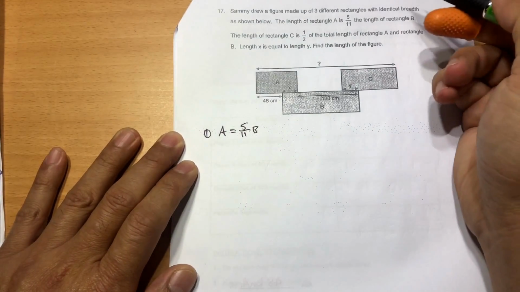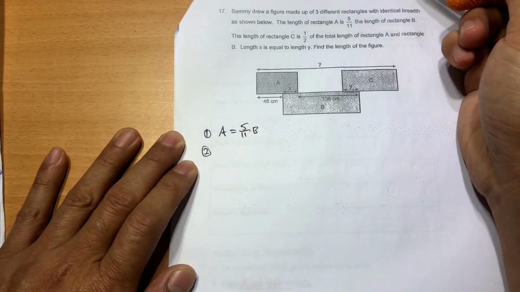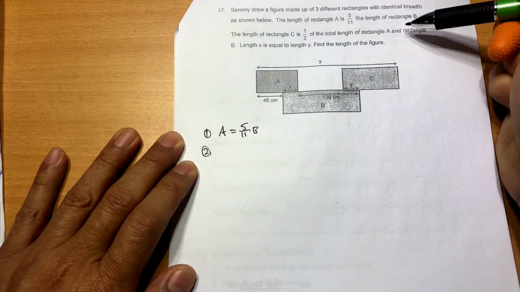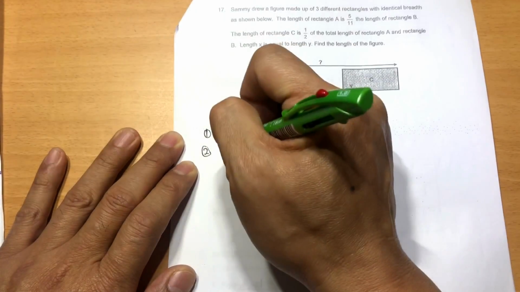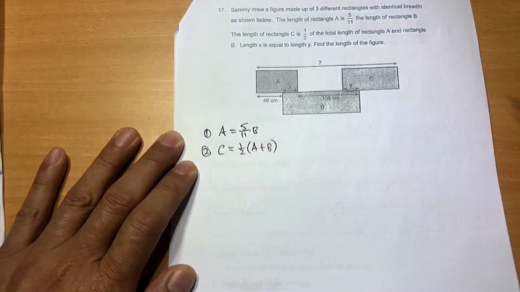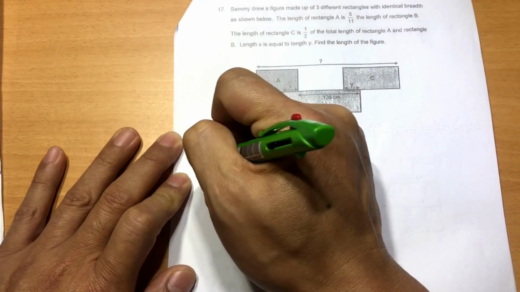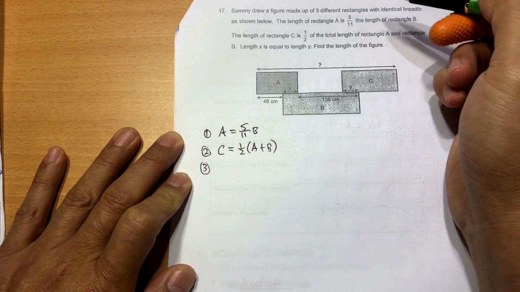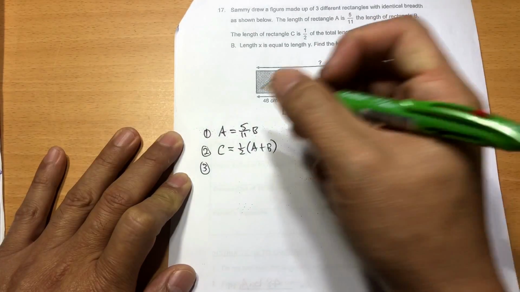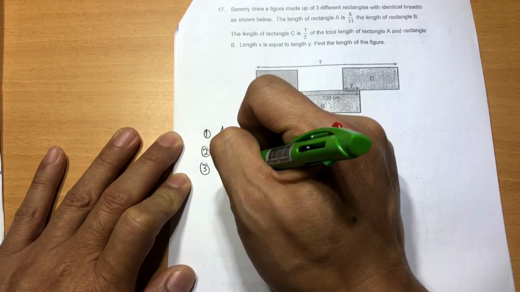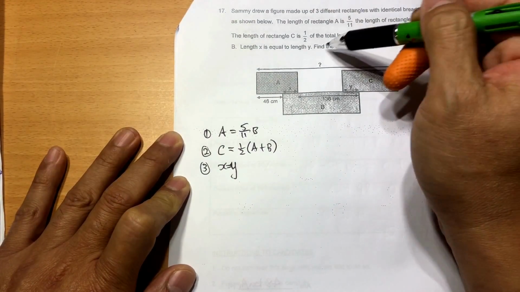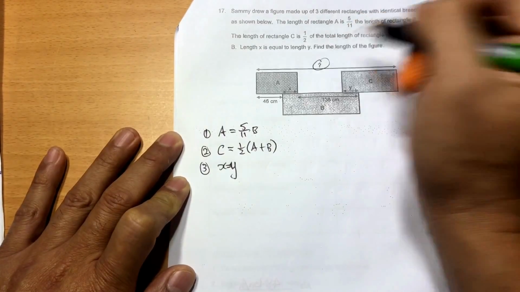Now let's look at the second statement. The length of C is half the total length of rectangle A and rectangle B together. So C is equal to half of A plus B. Let's have a look at the third statement. The length of X is equal to the length of Y. So X and Y are the same, X equals Y. Find the length of the entire figure. So that's the question mark here that we need.